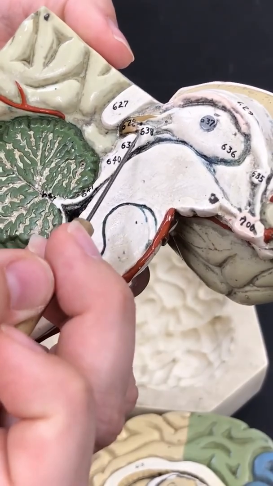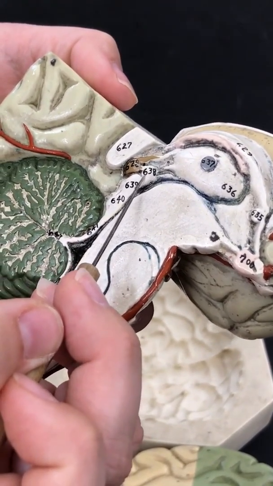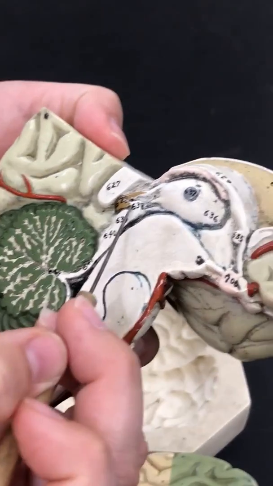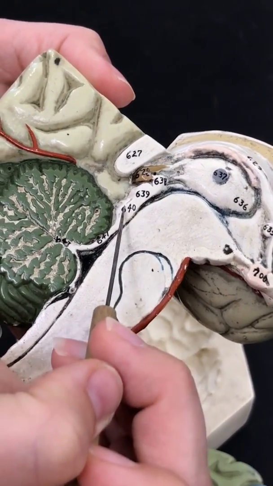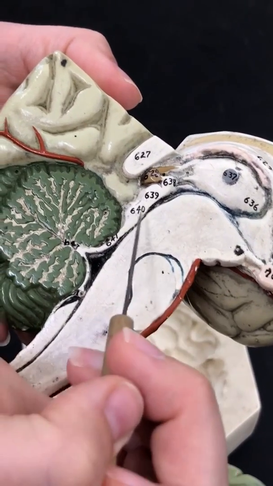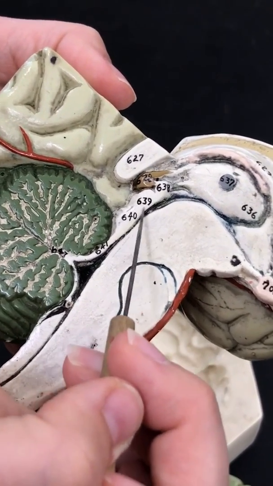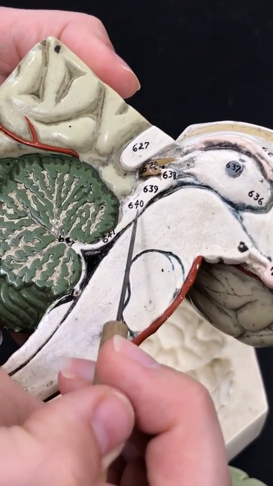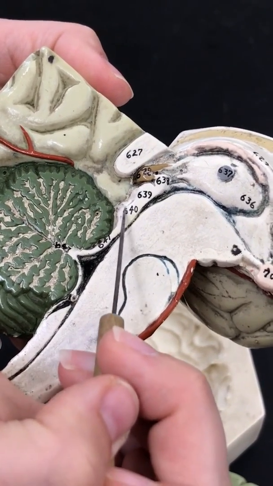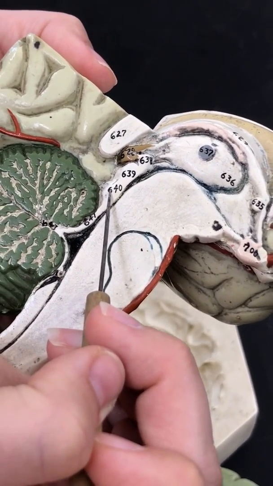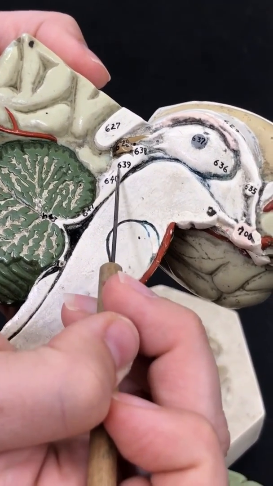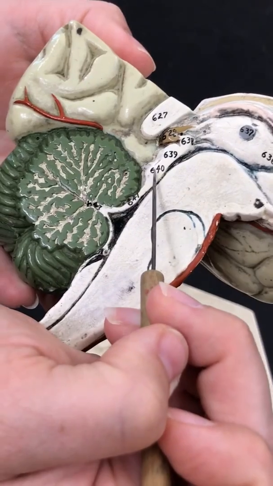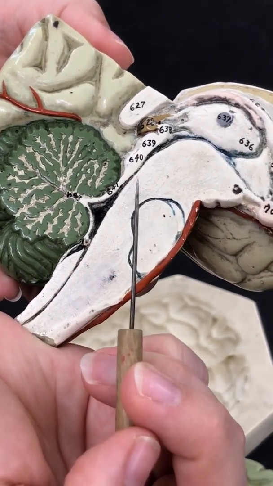Here's the posterior commissure, this little bump right here. Now below it, we've got a couple of different little bulbs. We've got the superior colliculus and the inferior colliculus. So quick note, colliculi is plural, colliculus is singular. So superior and inferior colliculi.